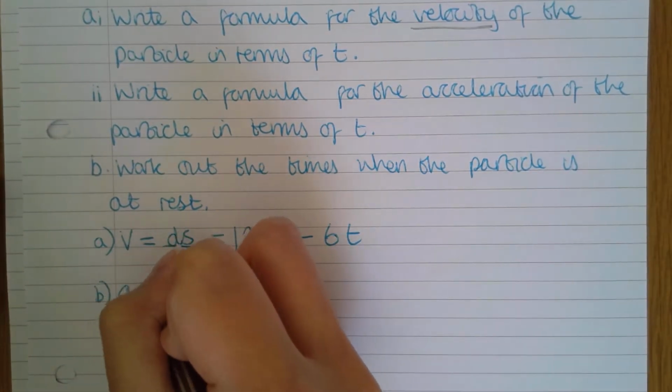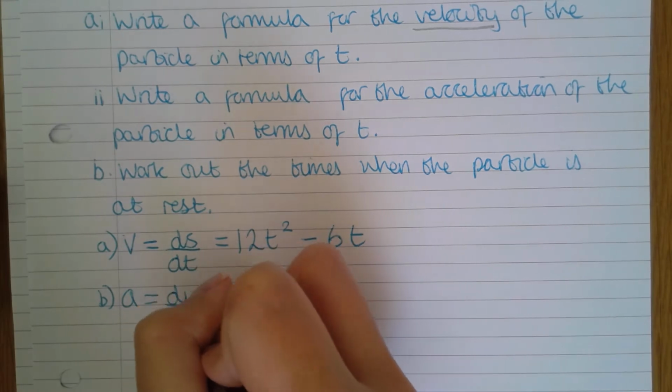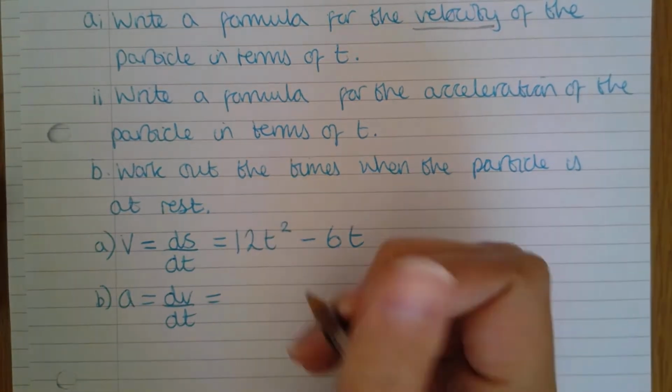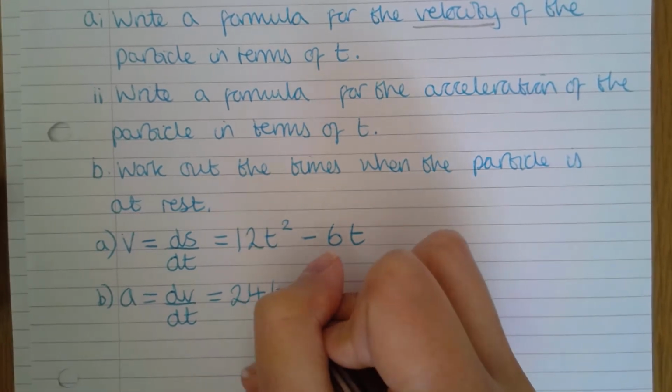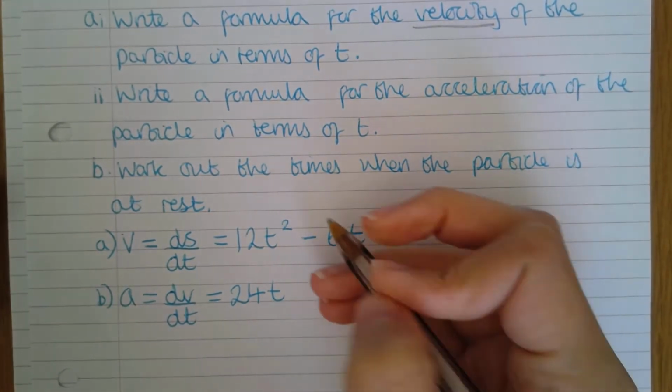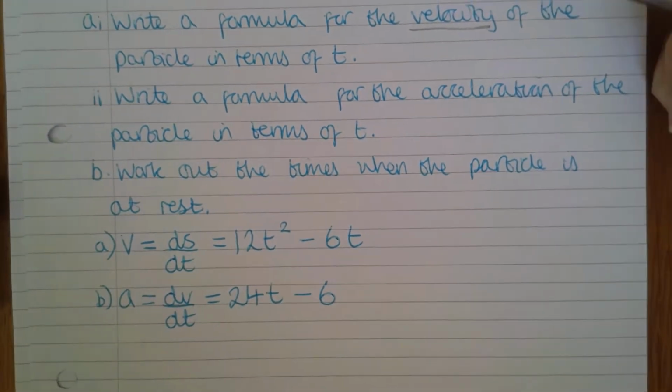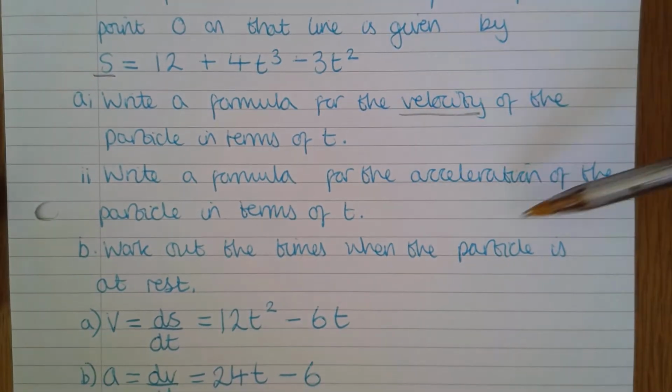So that was A. For B, acceleration is equal to the differential of v with respect to time. When you differentiate this, we get 24t, and when we differentiate this, take away 6. And that is our formula for the acceleration.